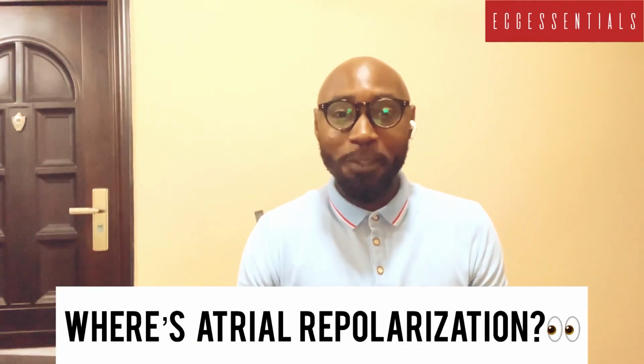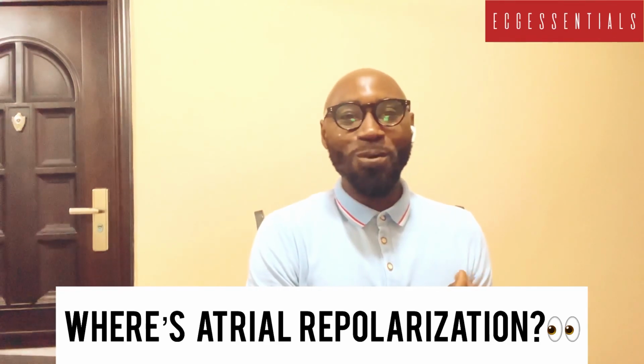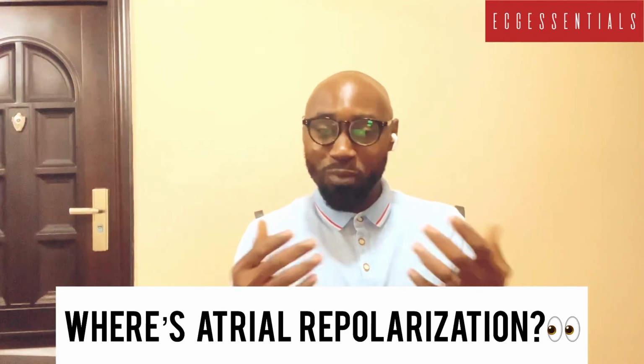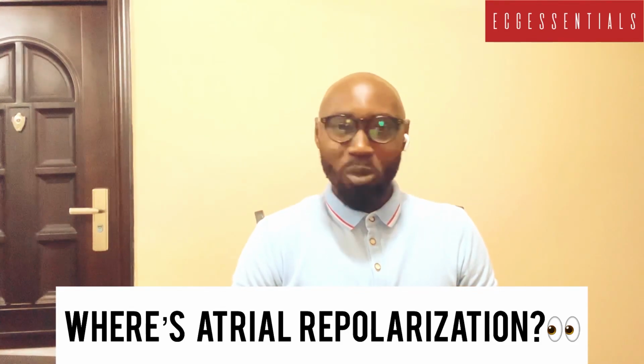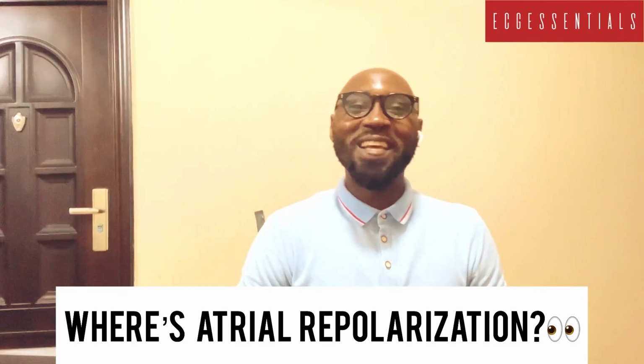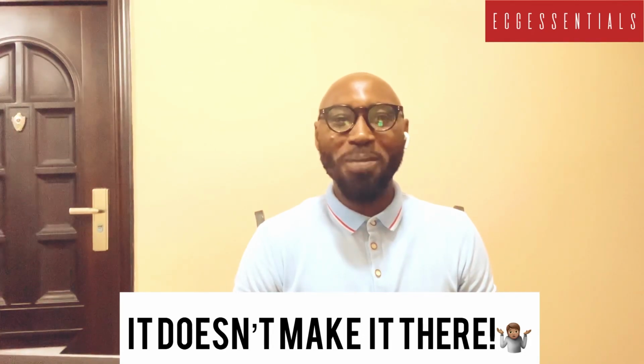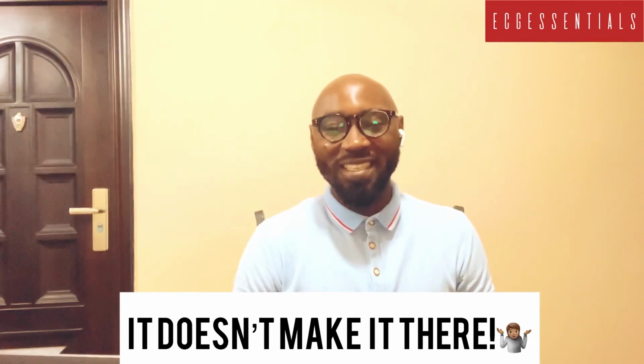At this point, I'm sure some of our audience may be wondering, where is atrial repolarization? We have discussed all the processes that occur, and we have shown their corresponding waves on the ECG, but no mention has been made of atrial repolarization. It's just because it's not there. Atrial repolarization doesn't show up on the ECG.